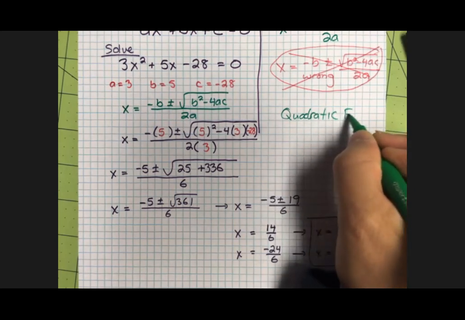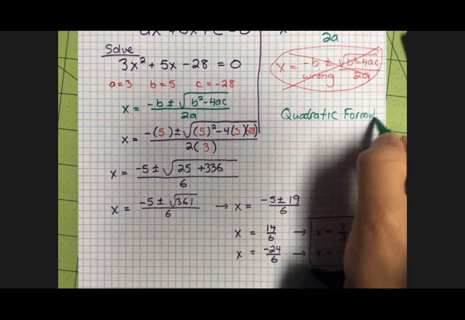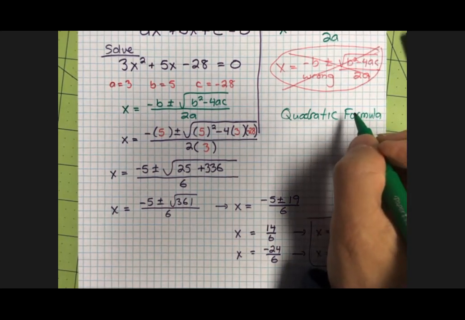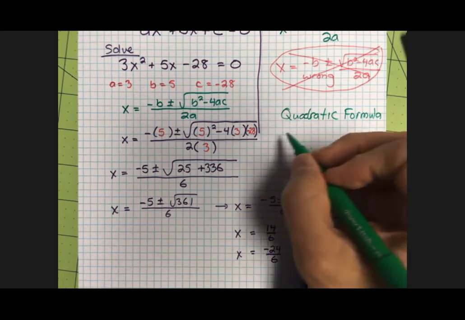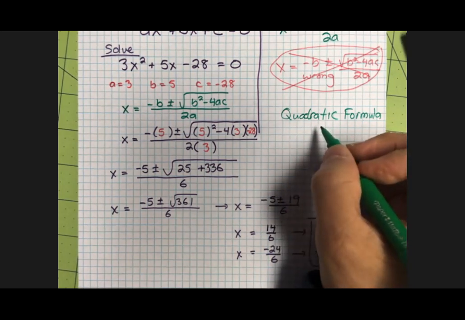So is there any possibility of getting extraneous solutions with this method? No, and that's even better. There's not even any traps. Same thing with completing the square.